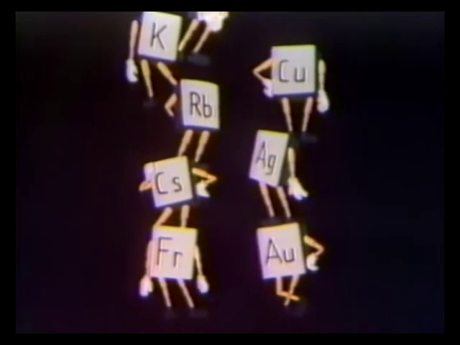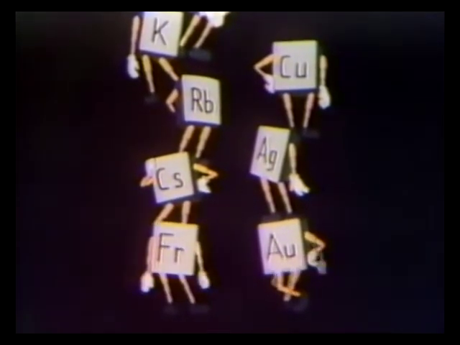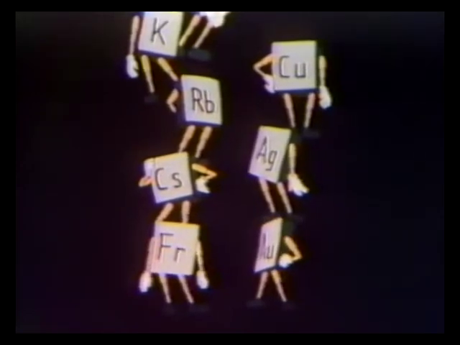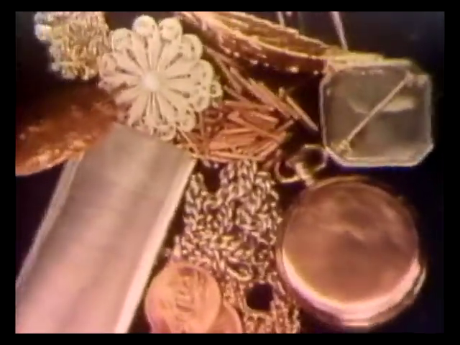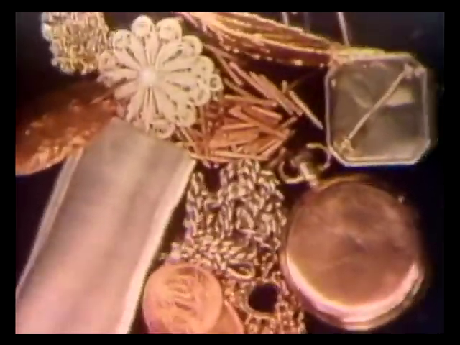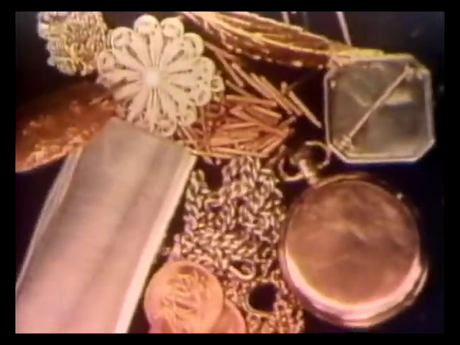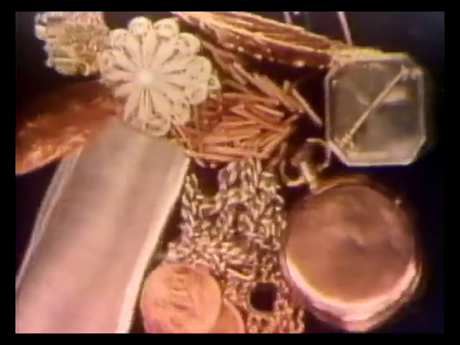Group 1 is a good example. Let's compare these 2 sets of elements. We'll start with a reaction that you've seen before. Here are lithium, sodium and potassium reacting with water. Now obviously you wouldn't want your wedding ring to behave like this when you were doing the washing up, and of course it doesn't. Neither gold, nor silver, nor copper reacts with water at all.